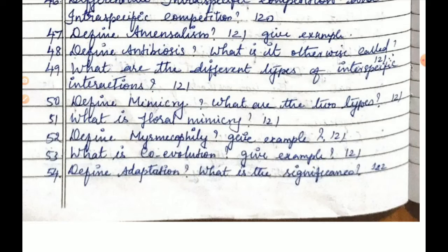The next question is: define adaptation. What is its significance? The answer is given in page number 122. Under the heading 6.3, ecological adaptation, the modification in the structure of an organism to survive successfully in an environment is called adaptation.